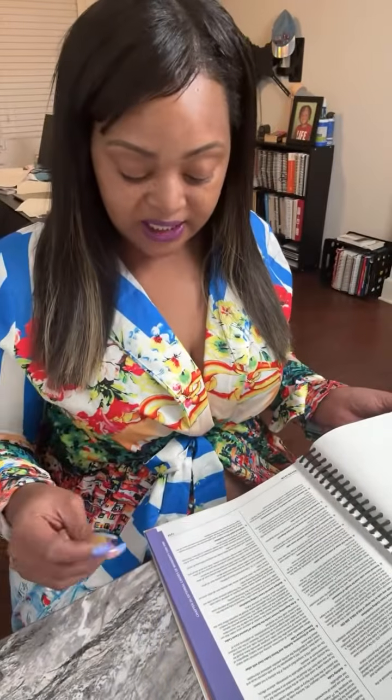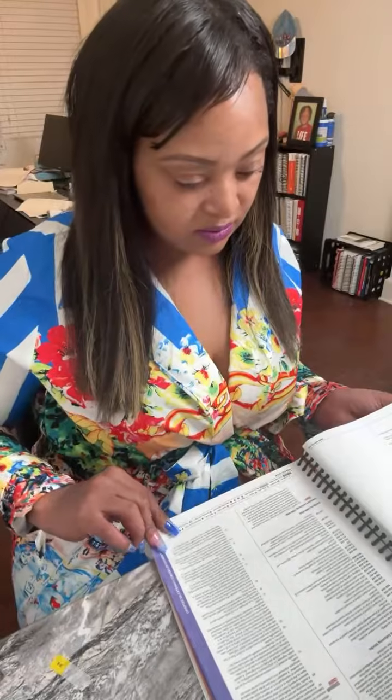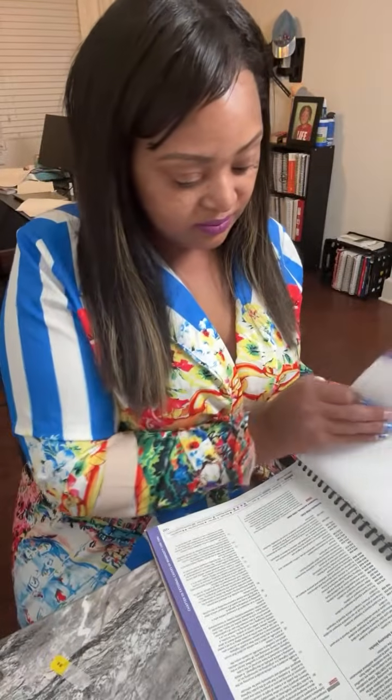The U and the V is together, so that's going to start, let me put the tab down, on page 1229. Put your U through V on page 1229.